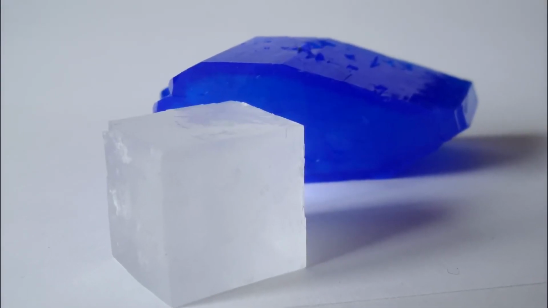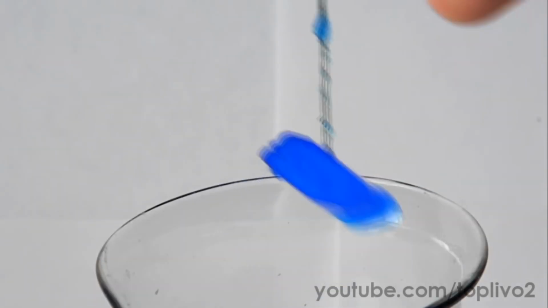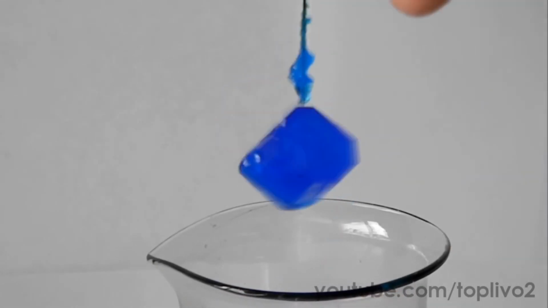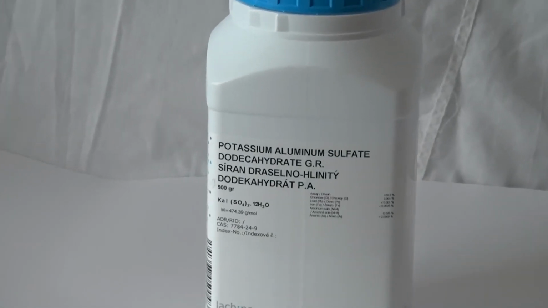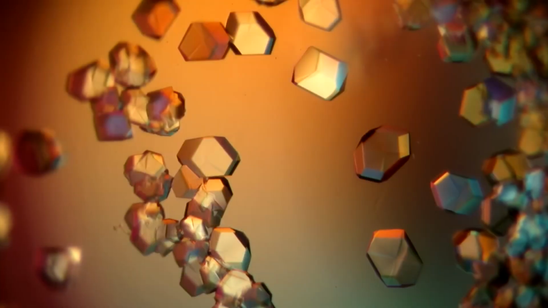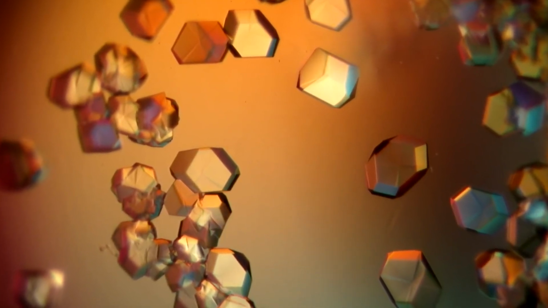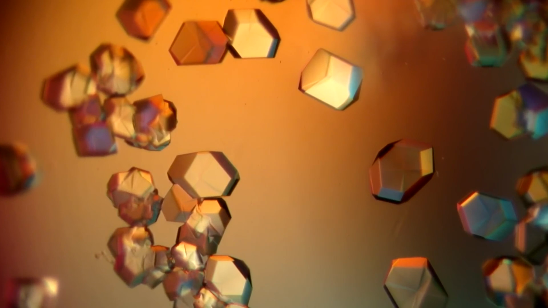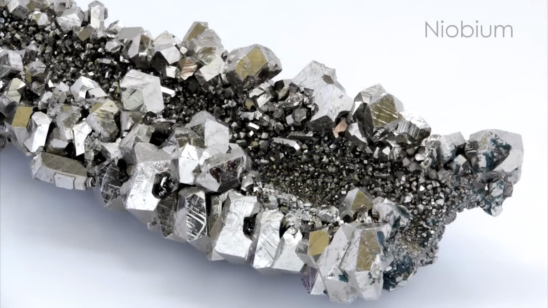Hello everyone! Today we'll grow some crystals again. As in the previous video, I will try to describe the whole process of growing the crystals to you. First, we need to choose the material of which we will grow the crystal. Essentially, practically any substance is suitable for crystal growth. For example, protein crystals, crystals of iodine, metal crystals.